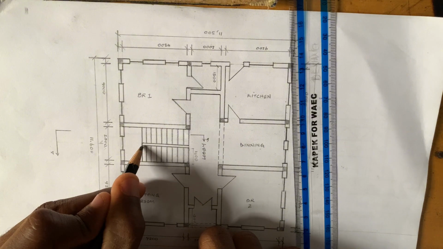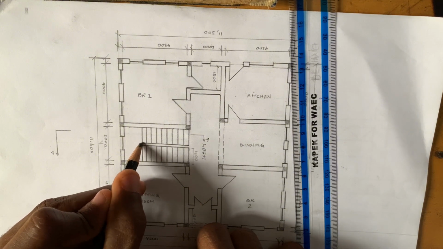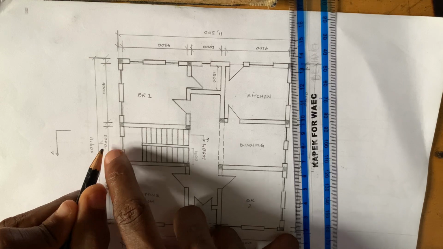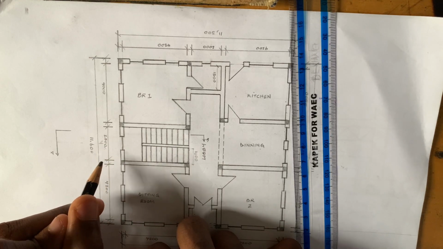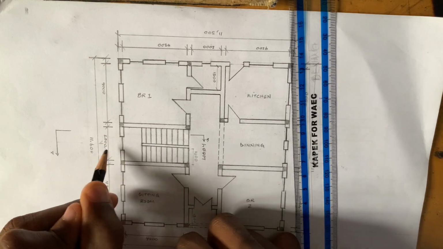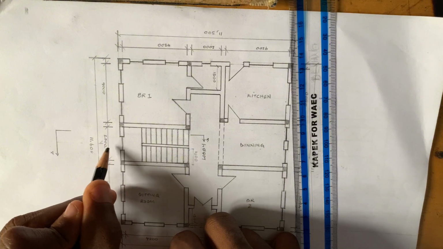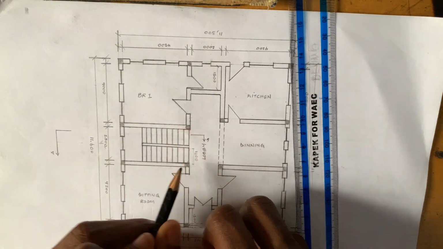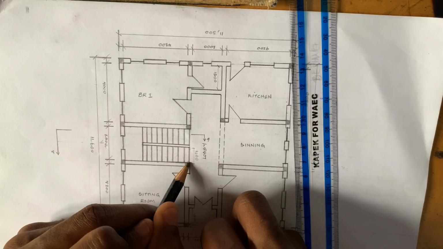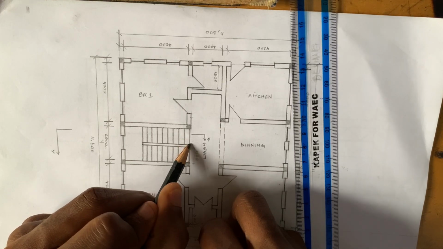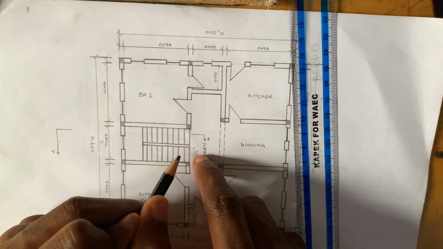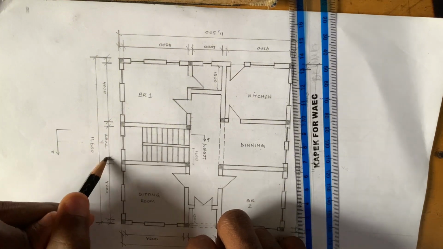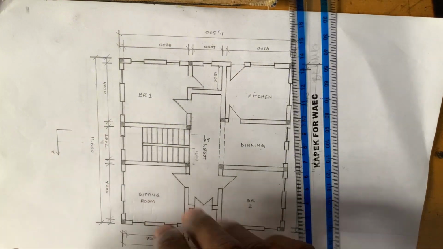So if from here to here is 100 mm, I'm going to remove that 100 mm from 2,500, and that will give me 2,400. If I divide that 2,400 into 2 equal parts, that will give me 1,200 for both sides. So there'll be 1,200 here, 1,200 here, making it 2,400. Then plus the 100 here will make it 2,500.